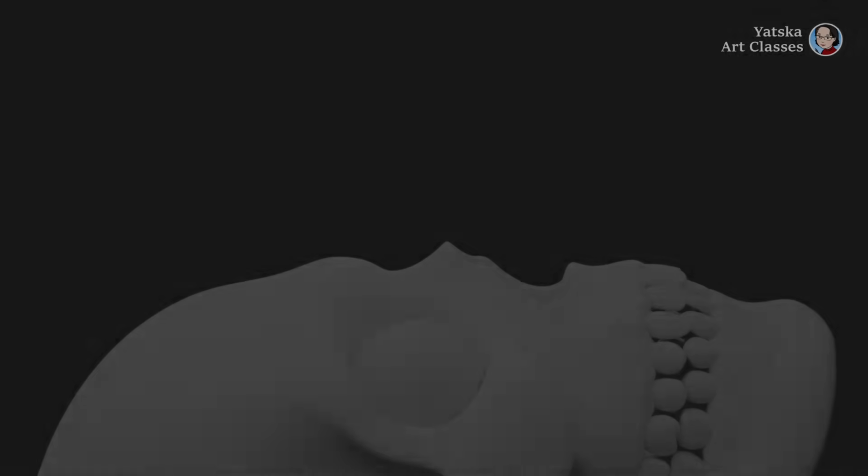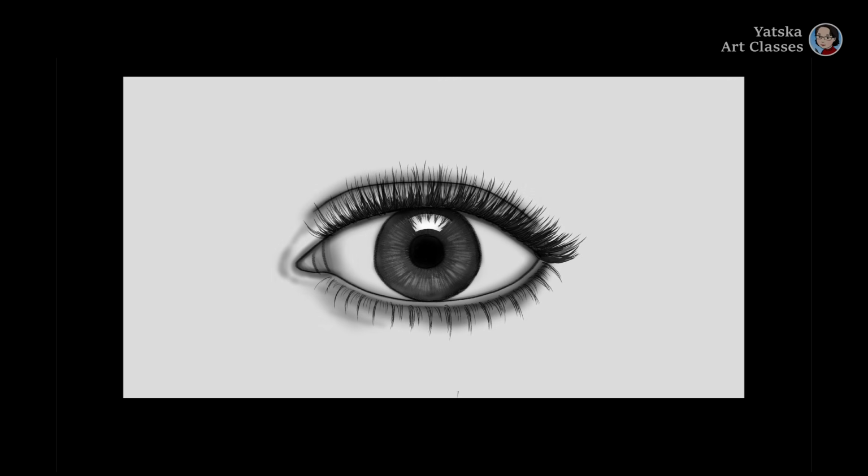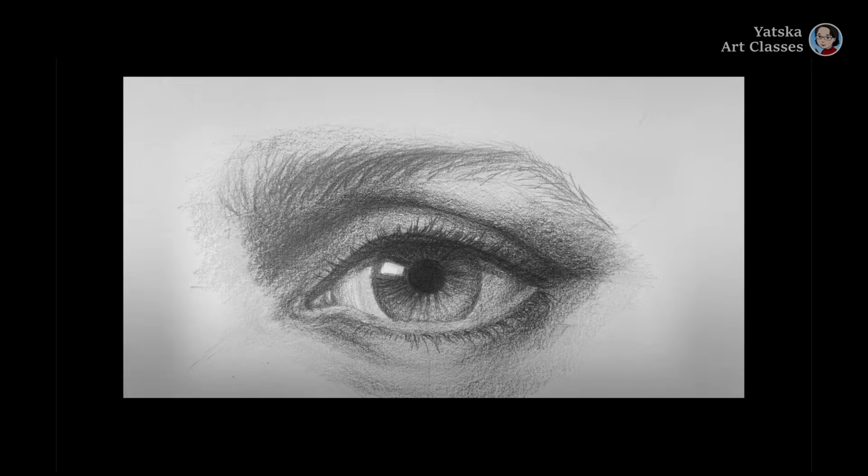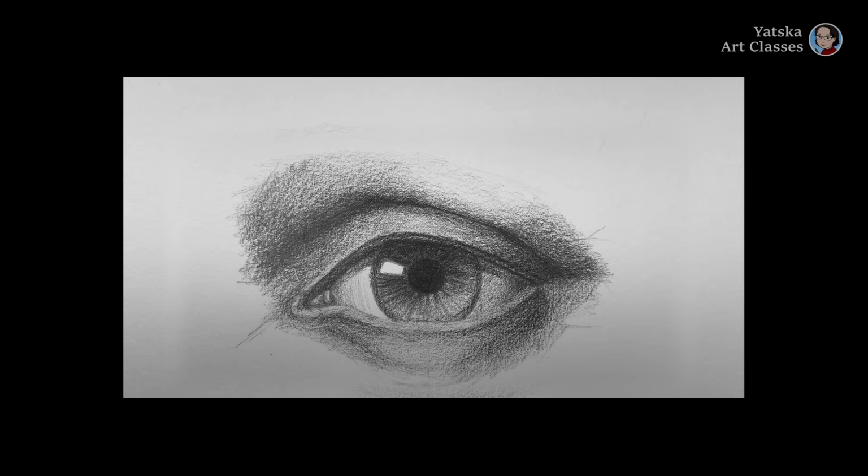If you only want a pretty eye by itself, fine. But if you want a believable face, you must include it. Check yourself. Remove the eyebrow, the volume and shadow above the eye should still be there. If you don't understand this region, even a well-drawn eye will look like a sticker on the surface.